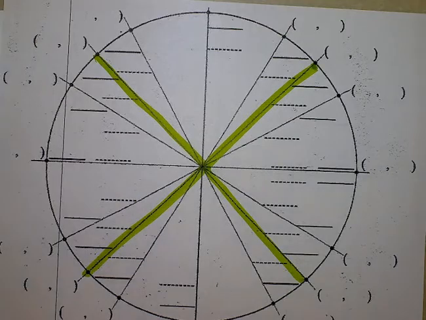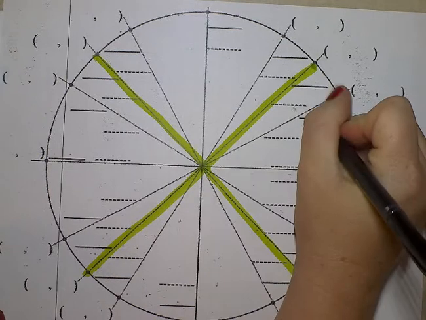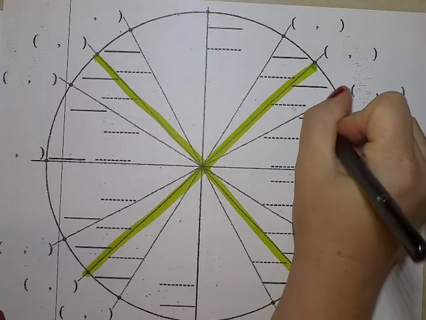Most students prefer degrees, even myself, because it's just plain numbers. But within math and when applying to application problems, and even with graphing, we generally always use radian measurements. Okay, so we all know that this is 30 degrees. So I'm going to write 30 degrees right here.